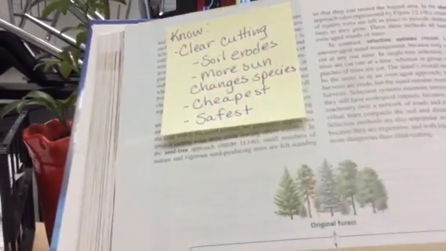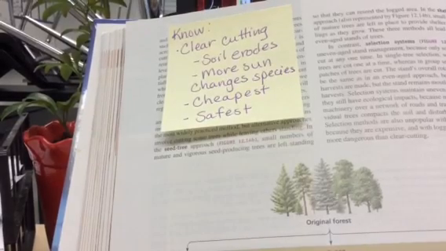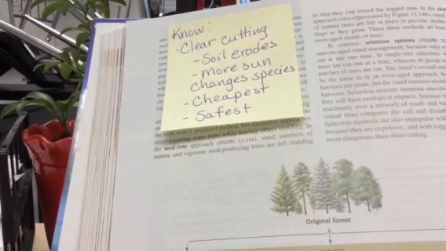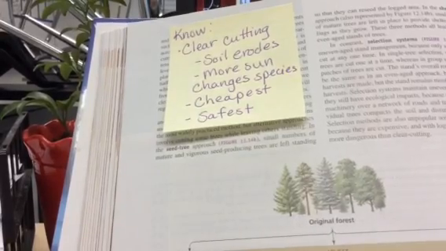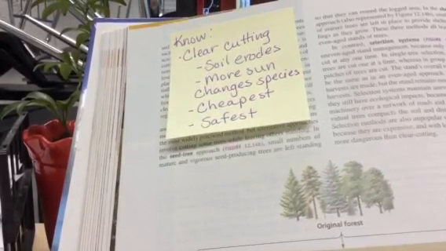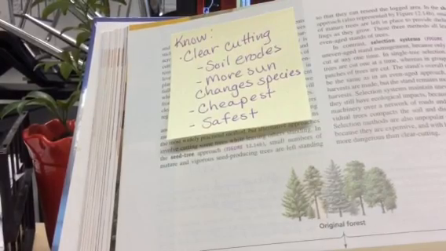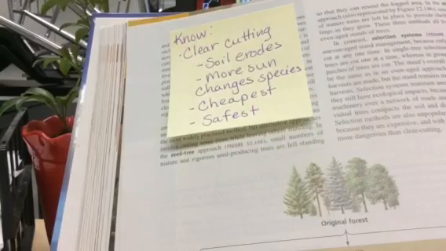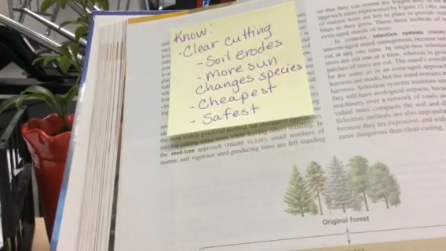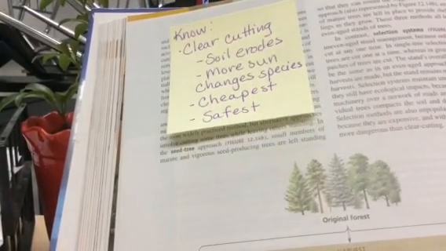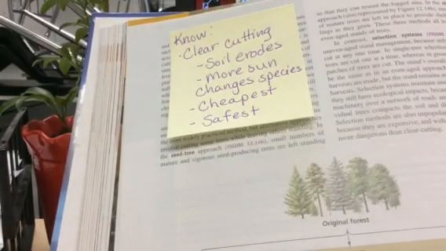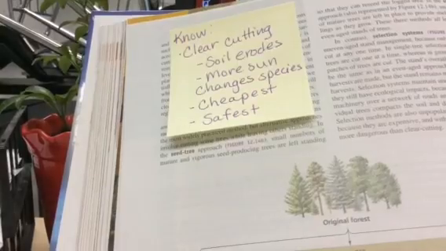So that style of logging is called clear cutting, and the problems with clear cutting is that the soil erodes away underneath it with all the trees gone. It allows for more sun, which changes your species. You have sun species instead of shade species. It's the cheapest method of logging, and it's also the safest, so that's a good thing for humans. It's the safest method because there's less chance for trees as they're falling to get caught on other trees.